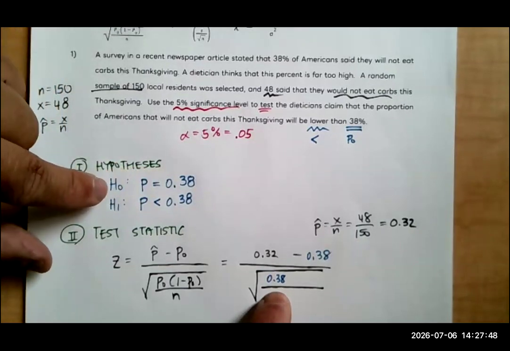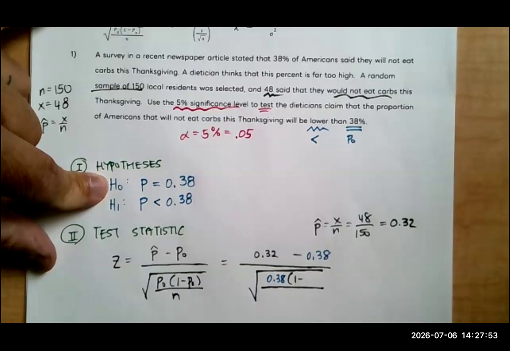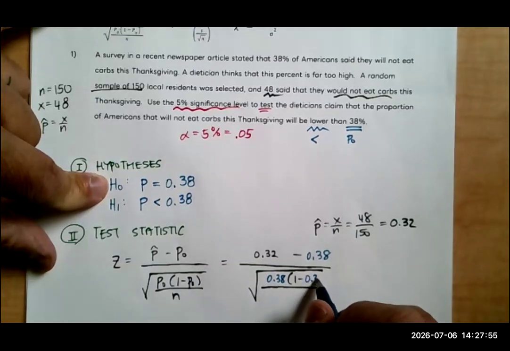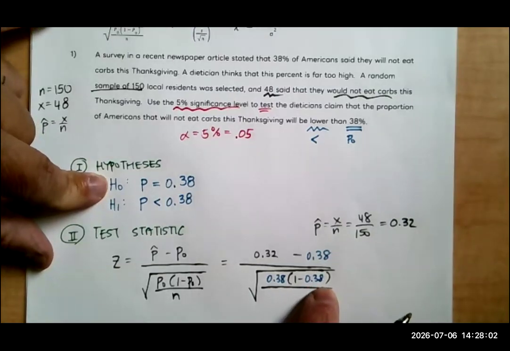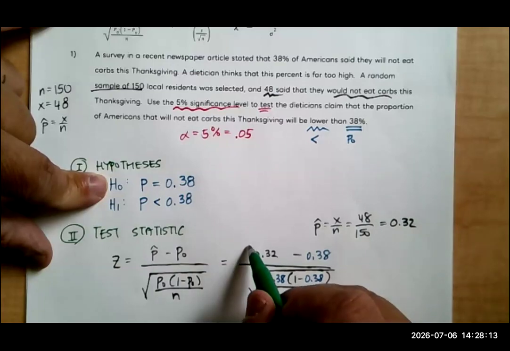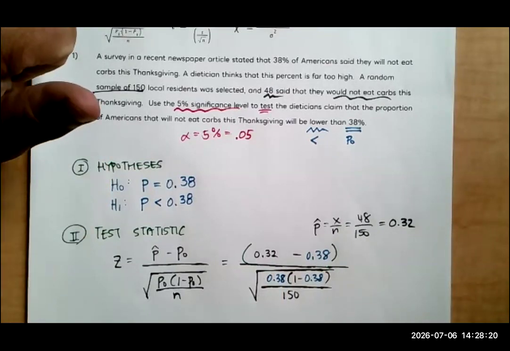Null hypothesis population proportion, 0.38, times this complement, 1 minus that same 0.38. If you want to do that calculation ahead, you can, right? 1 minus 0.38, 100% minus 38%, you're going to get 62%, 0.62. You divide by the sample size, which was 150. And as a helpful thing here, you always subtract first, then worry about that division.